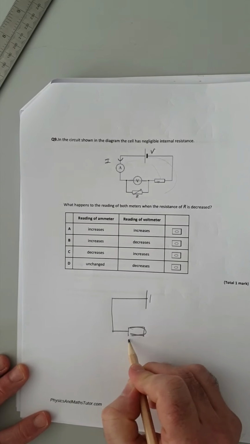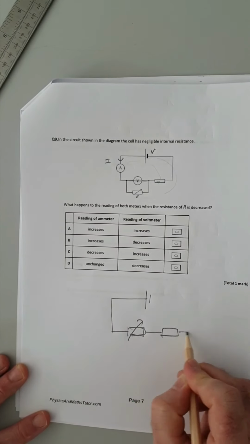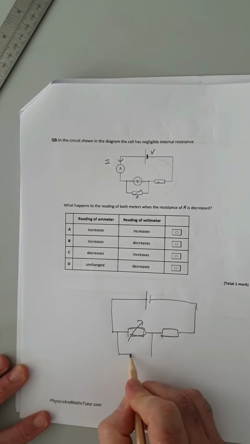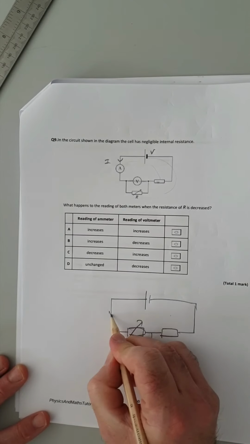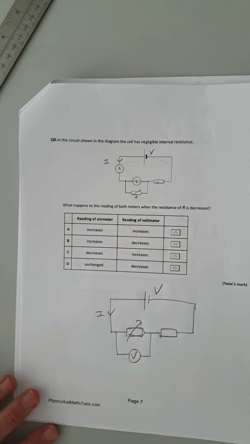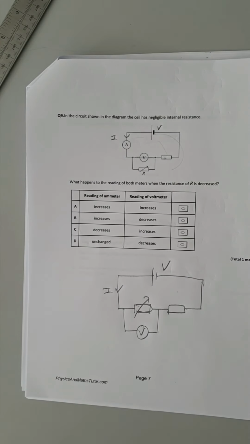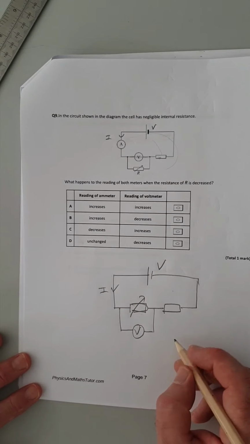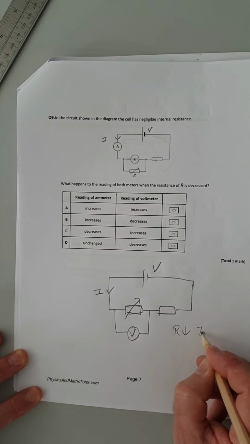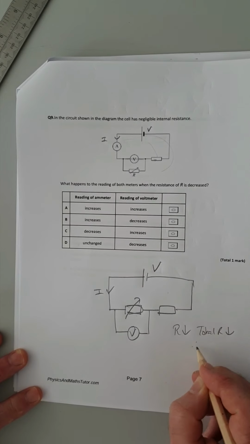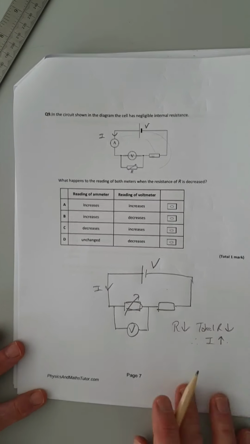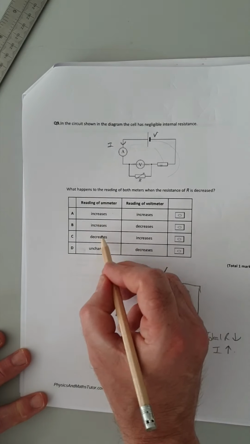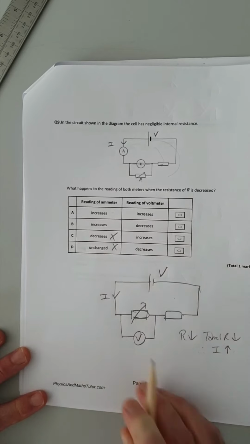I'm going to ignore the position of the meters for a moment. So this is more typically how we might draw it. So what's going to happen when this is decreased? Well, if R decreases, then the total resistance decreases, therefore the current will increase. So we expect this to be an increase option, so it's going to be either A or B. So it's not this and it's not this.